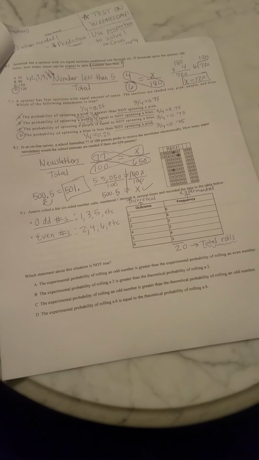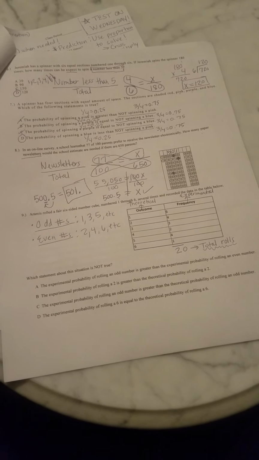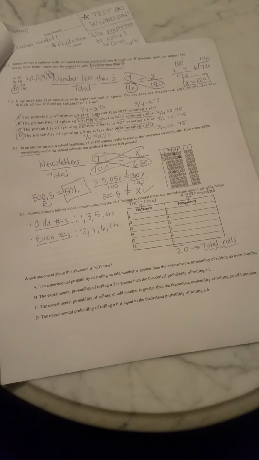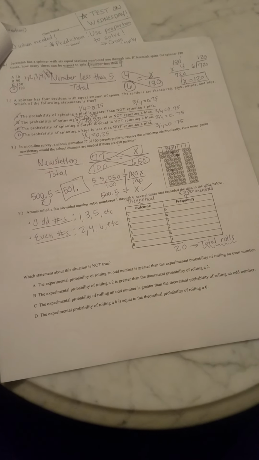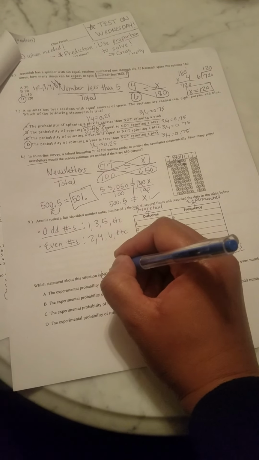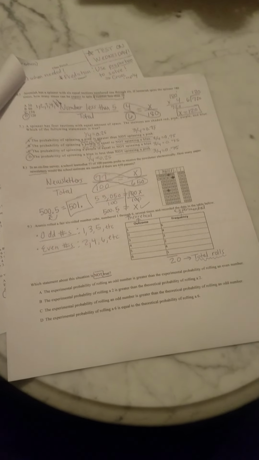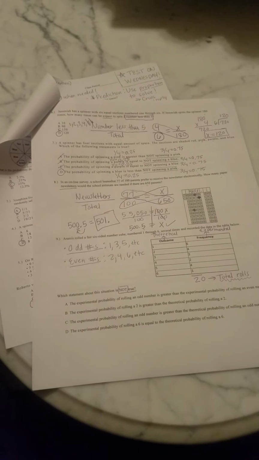Aramis wrote a fair 6-sided cube numbered 1 through 6 several times and recorded the data in the table below. So which statement is not true? Please make sure you do pay attention whenever it says not. Sometimes we forget that they said that.